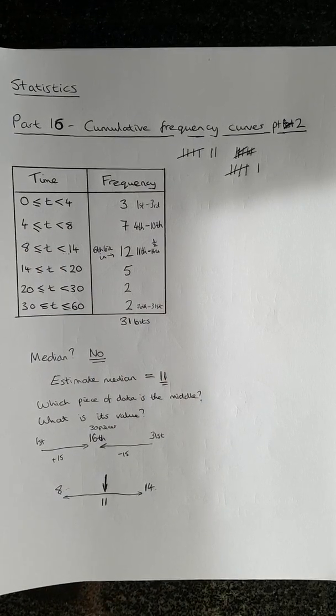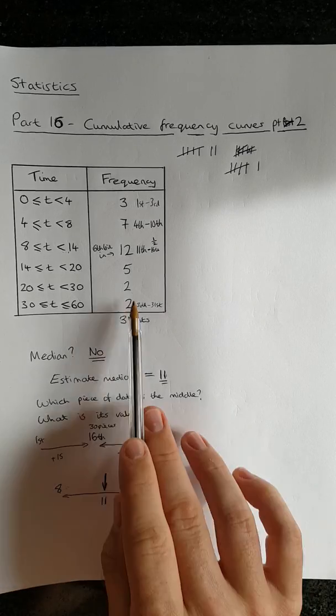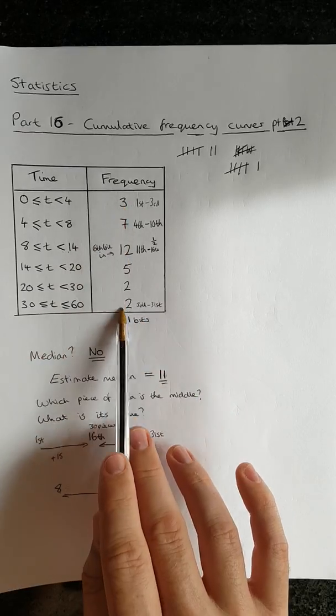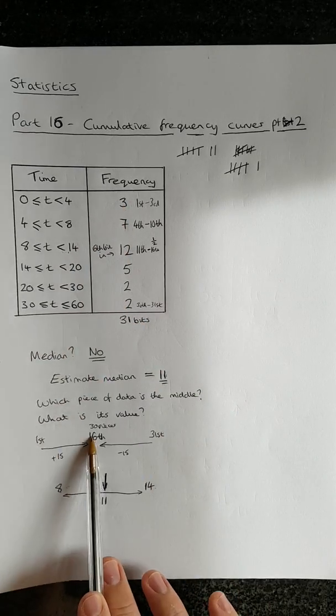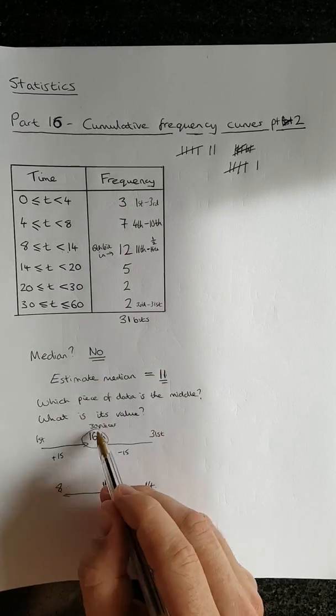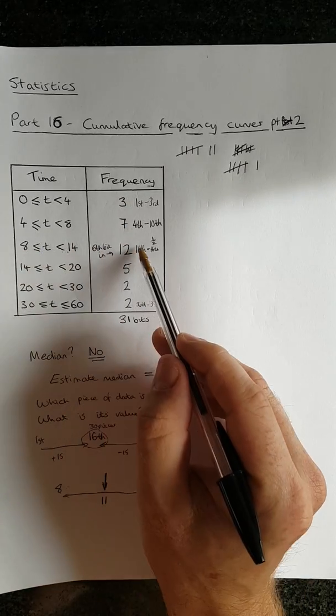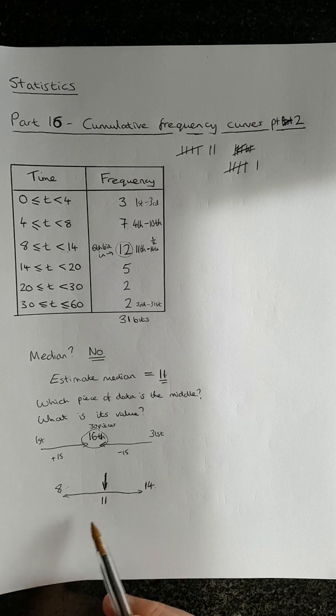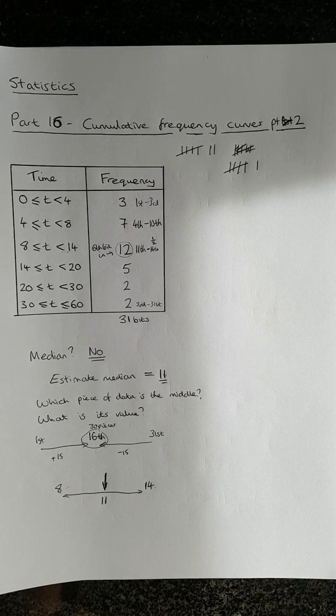We did it by working out where the middle piece of data was in terms of the 31 bits overall, finding that it was the 16th, and then locating which interval it was in, and then where within that interval it lay. So that's one method. The other method is by graphical means.